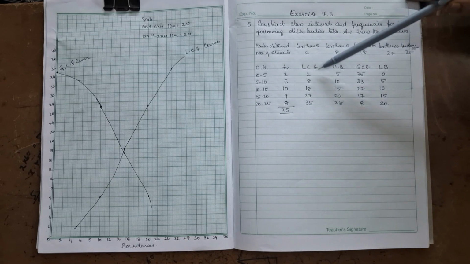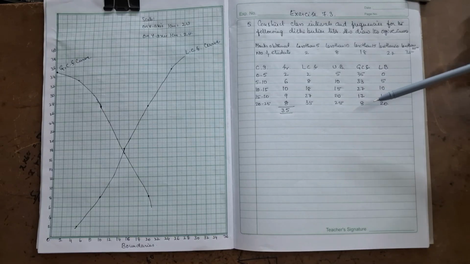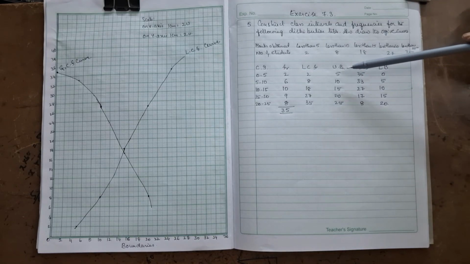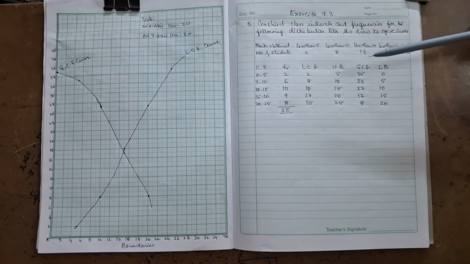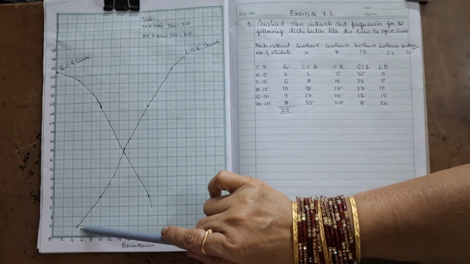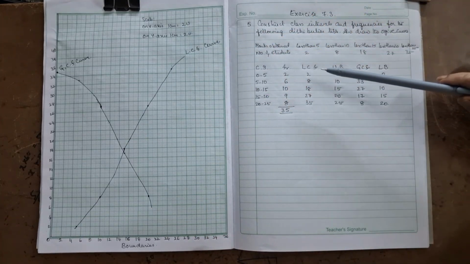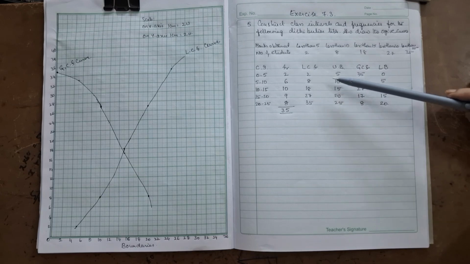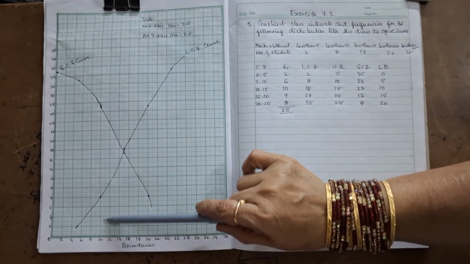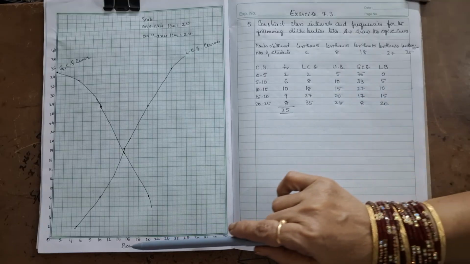Less than cumulative frequency curve needs the upper boundary. Upper boundaries are 5, 10, 15, 20, 25. By taking these values, upper boundary and less than cumulative frequency, you can get a graph. 5 and 2. See, children, I have taken the same 2 units on the x and y axes. 10 and 8. Then 15 and 18.